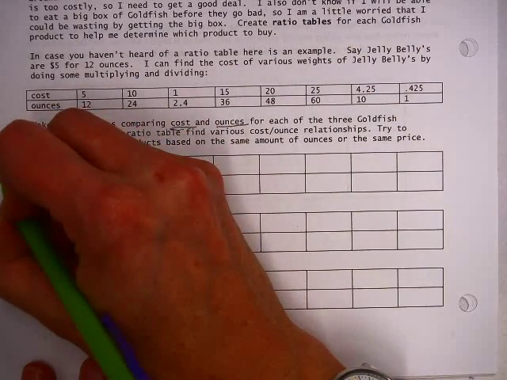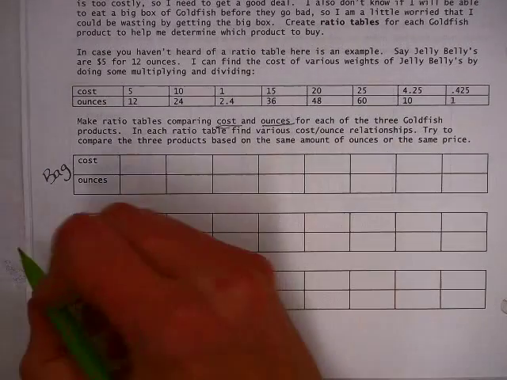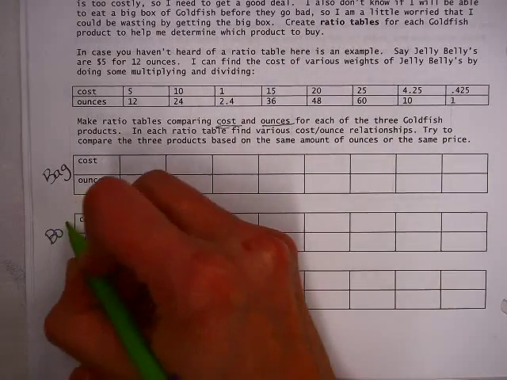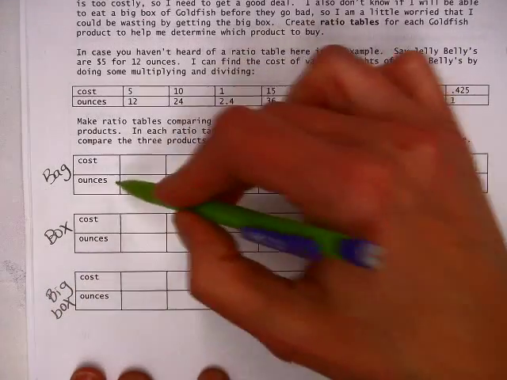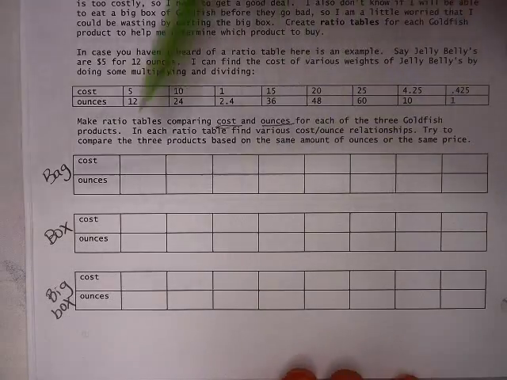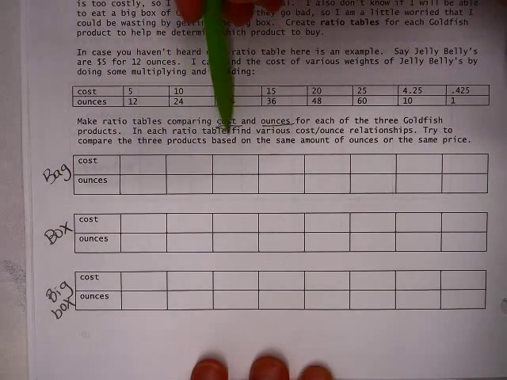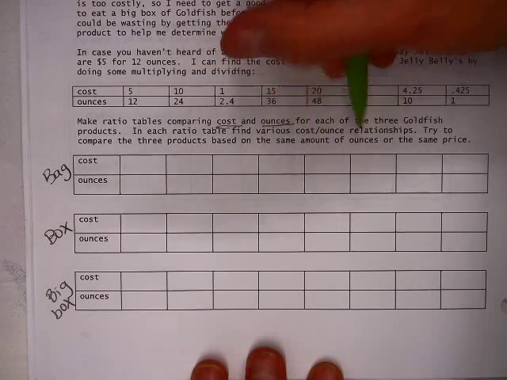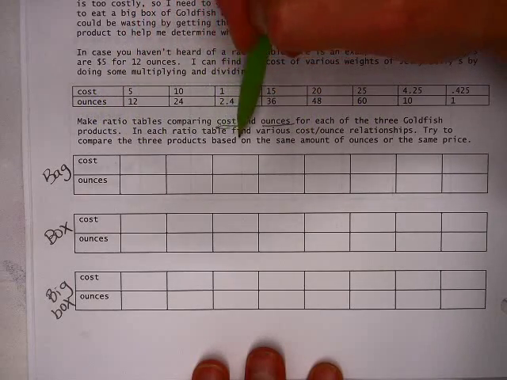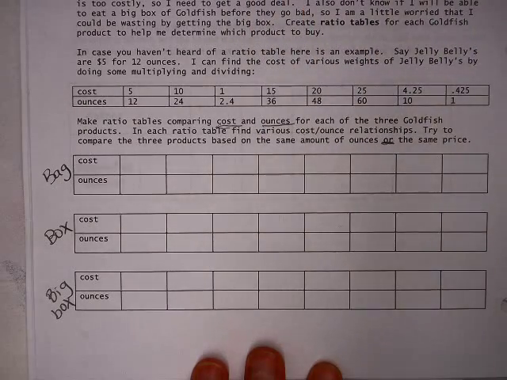Alright, so I'm going to call this one the bag, this one the box, and this one the big box. Okay, so we're comparing these 3. Alright, I'll finish reading this sentence now. For each of the 3 goldfish products, bag, box, big box, in each ratio table, find various cost-ounce relationships. Try to compare the 3 products based on the same amount of ounces or the same price.